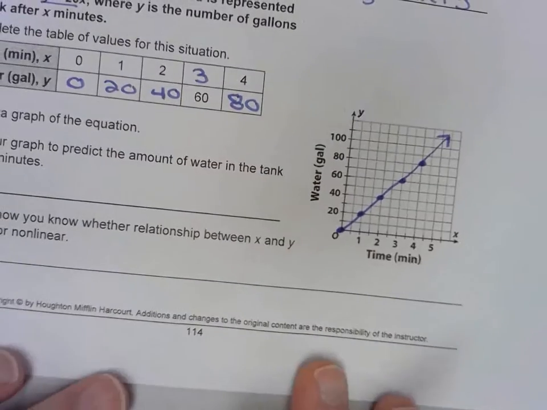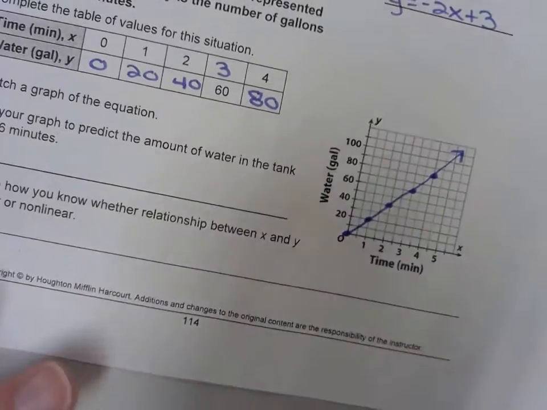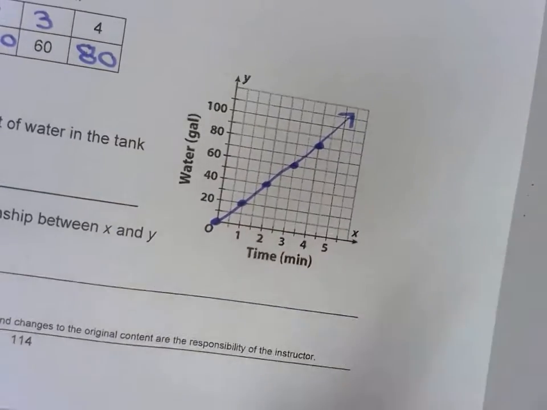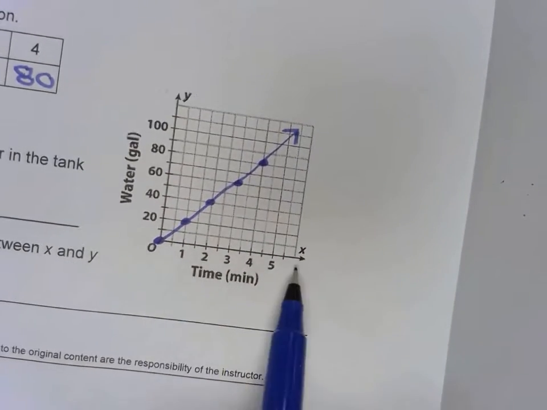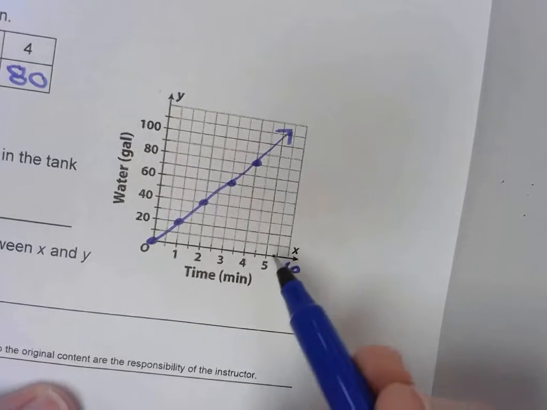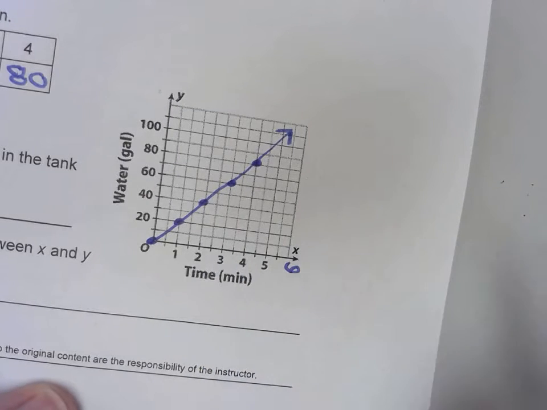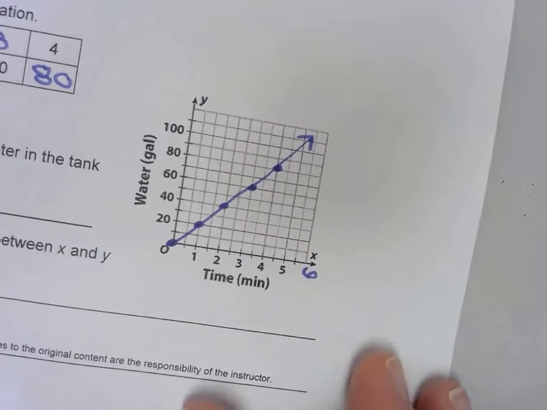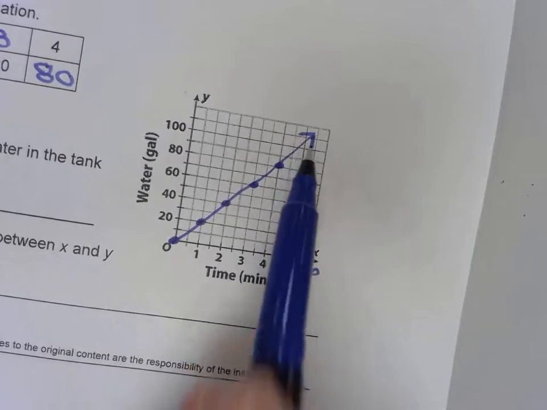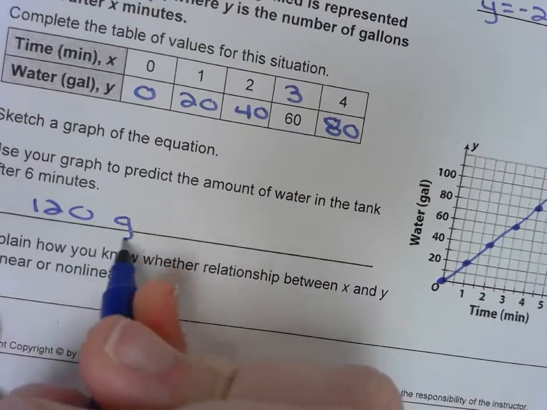Okay. The next question, question 8. Use your graph to predict the amount of water in the tank after 6 minutes. Look at your graph. Okay, if I look at 6 minutes, it will be right here. What do you think if it follows the same pattern? Well, how many gallons do you think I will have? 120. So after 6 minutes, it looks like I will have 120 gallons.